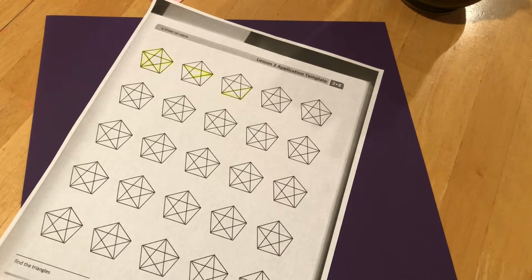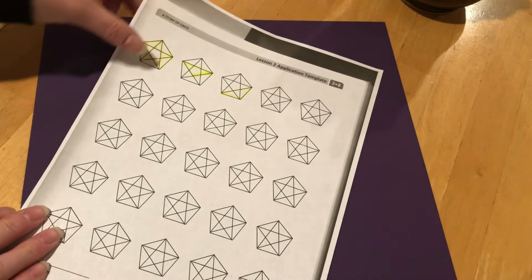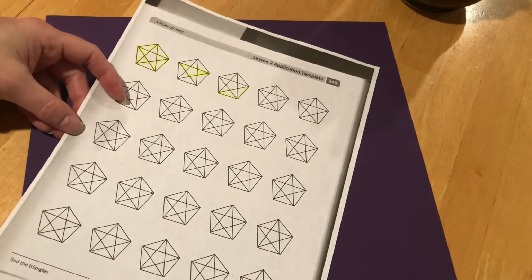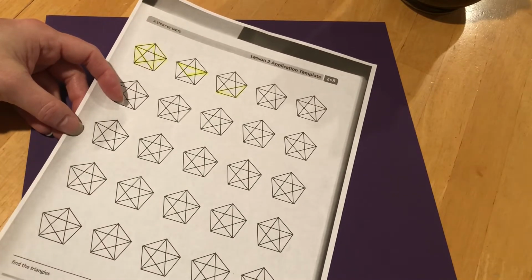It might be fun if you put that on the stream for me, or when you turn in your math, maybe tell me. I would love to know how many you found, but I'm going to give you a hint. There are 35 triangles. I know it's crazy, isn't it? It is, but it was something fun and a little bit different. I really like this application problem.